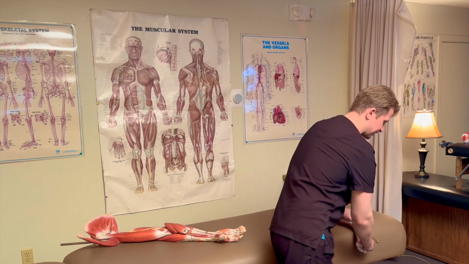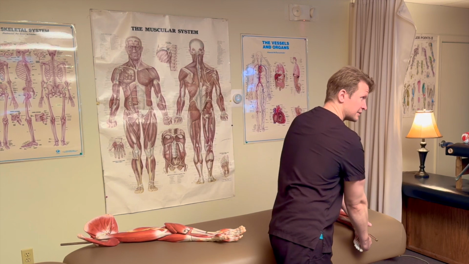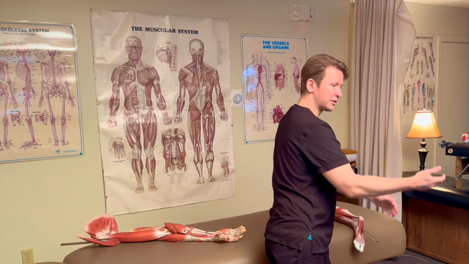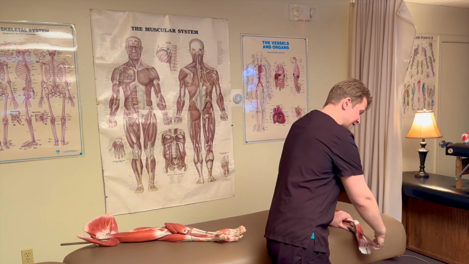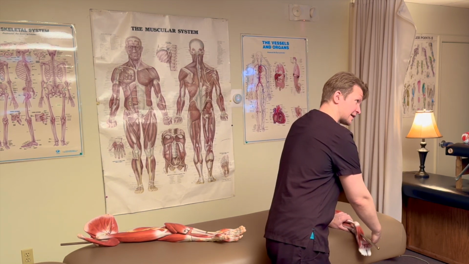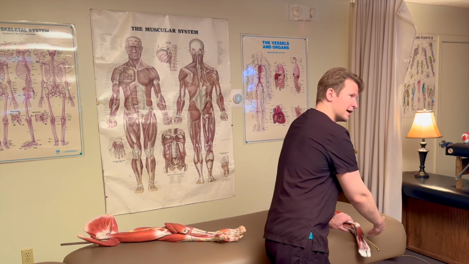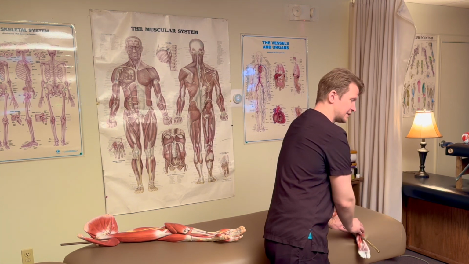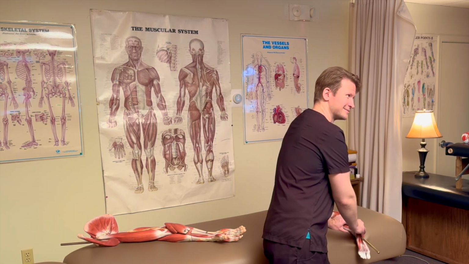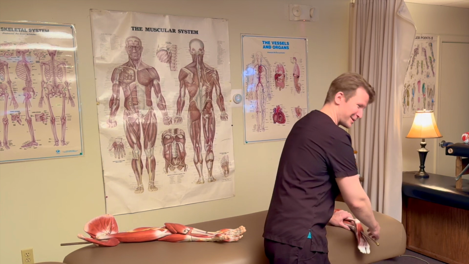But if you grab around it and give it a good squeeze, a little rock back and forth. Now we're getting the arch of the foot, which is really the first, second, third metatarsal meeting the cuneiforms and navicular. I'm trying to keep it all sorted in my brain.